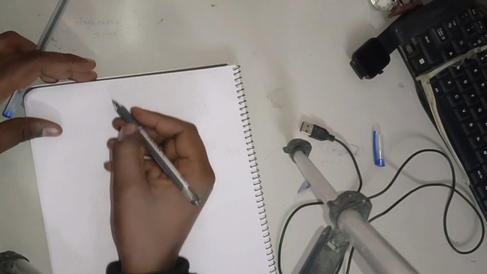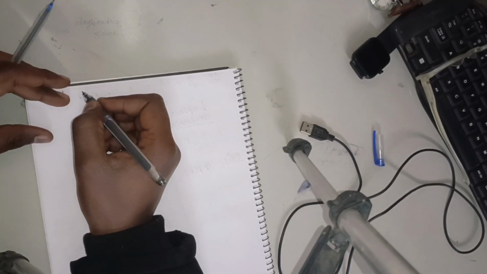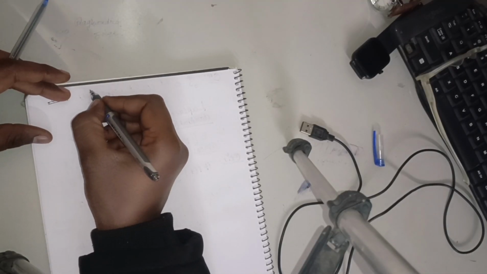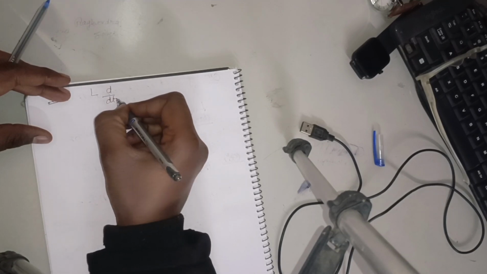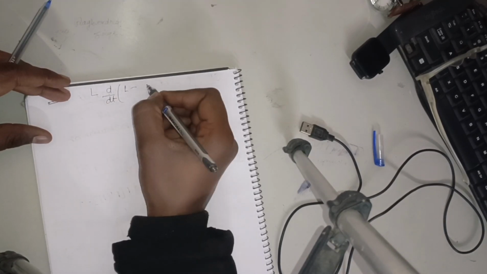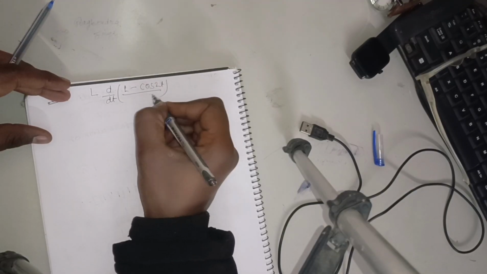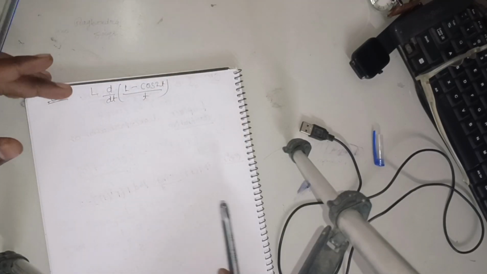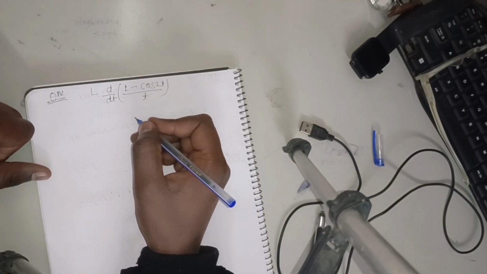Now the other question is, we have to find the Laplace transform of d by dt of 1 minus cos 2t upon t, that is, 1 minus cos 2t upon t.